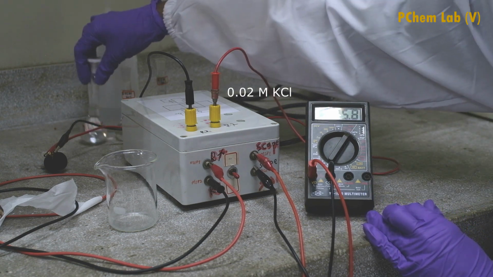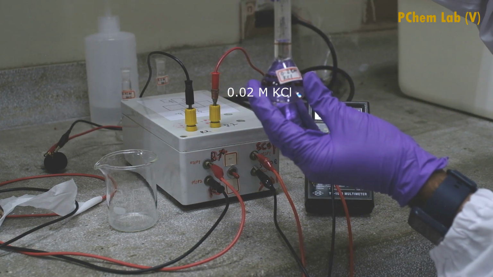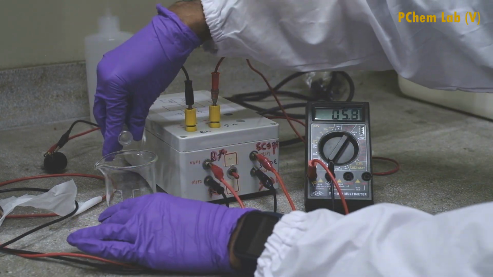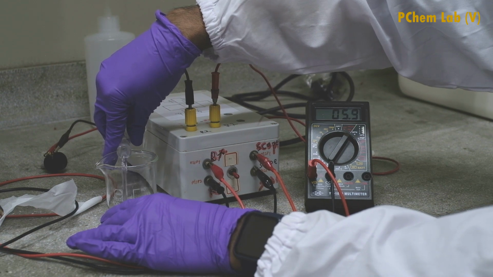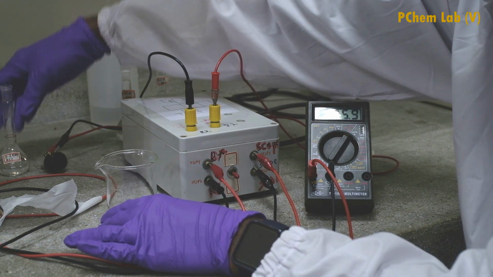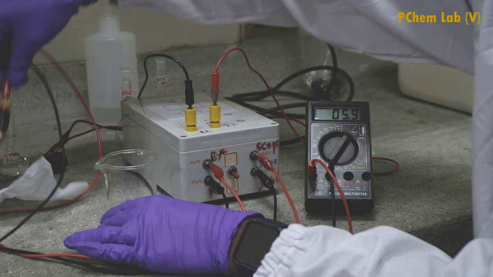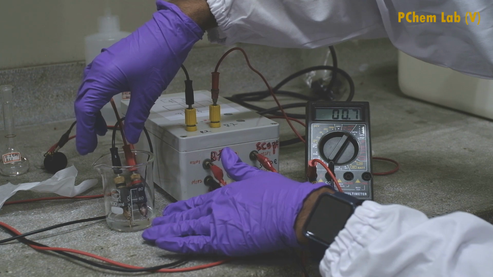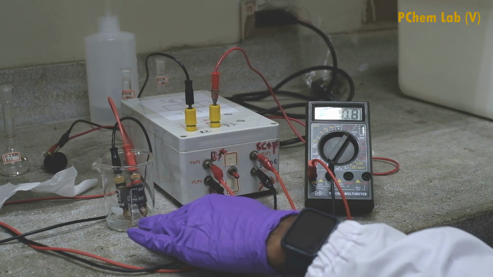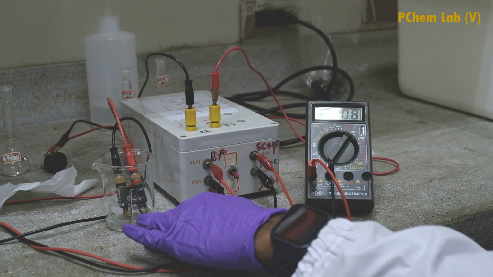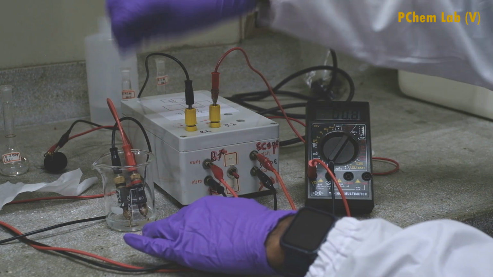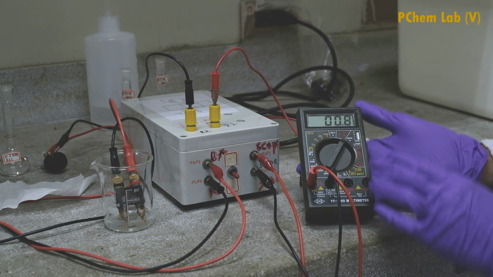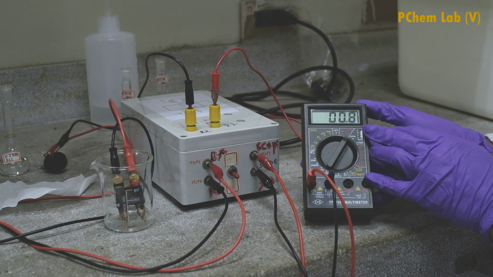Then I will take the 0.02 m KCl solution and put this solution into the beaker. Then take the conductivity cell and dip it in the solution. Make sure you dip the conductivity cell near to this tip and don't put too much solution in the beaker. Then you can see the potential difference shows as 0.8.